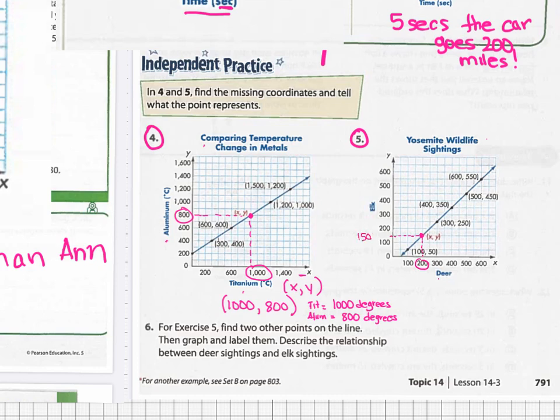You see how I got that? Okay, so we know that this is our x-axis, and x comes first when we're writing the coordinate pairs. So we're going to write 200, comma, 150. And again, we want to know what it represents. Okay, so for the deer, there are 200 deer. There are 150 elk. Okay, got it? All right.